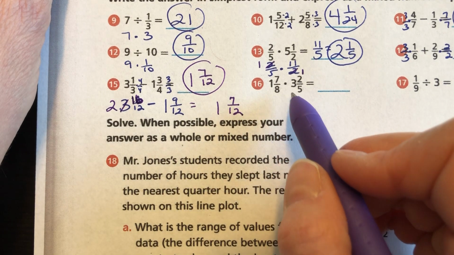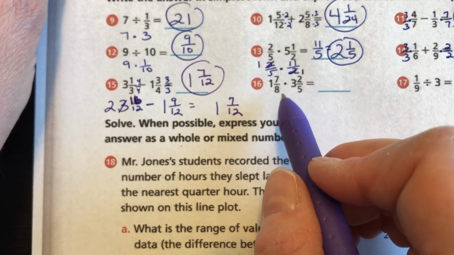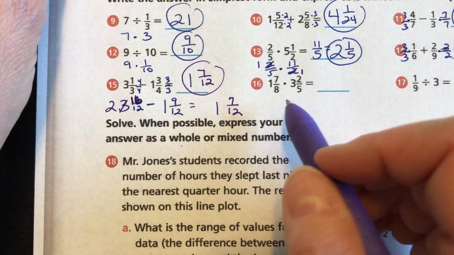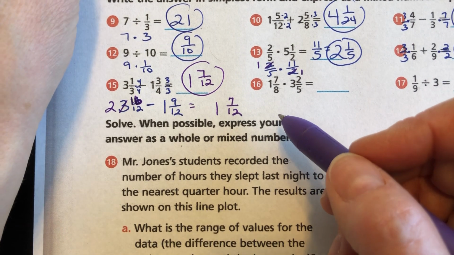All right. Next one, multiplication. Do you get a little relieved when you see that it's multiplication? I know. Yes, because we don't need a common denominator.